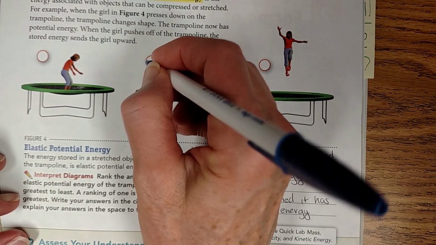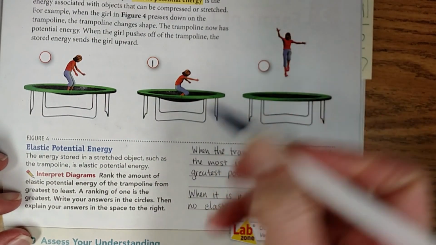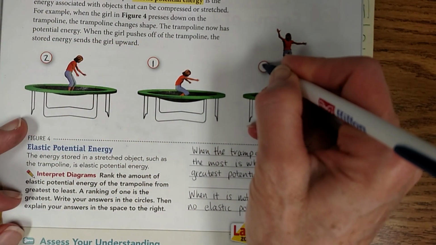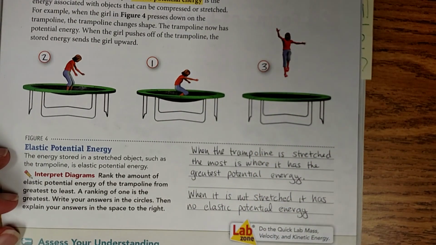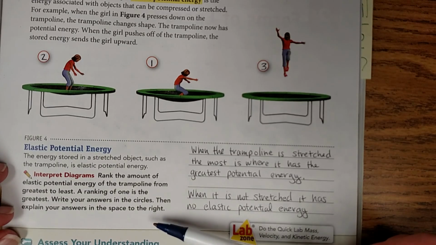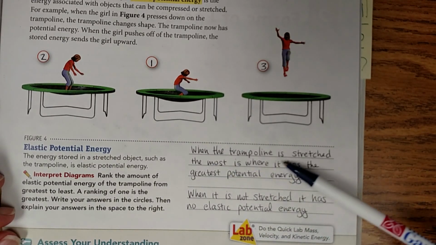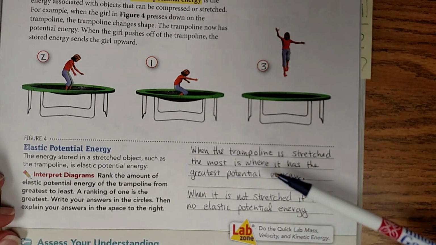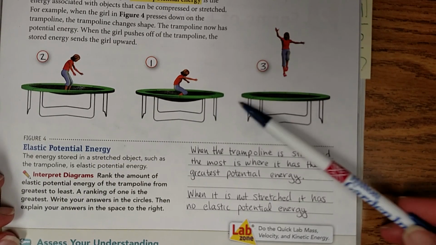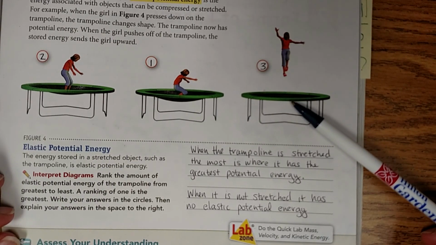She's down, so that is actually 1, 2, and 3. Write your answer in the circles, then explain your answer. So the trampoline that is stretched the most is where it has the greatest potential energy. And when it is stretched the least, it has no elastic potential energy.